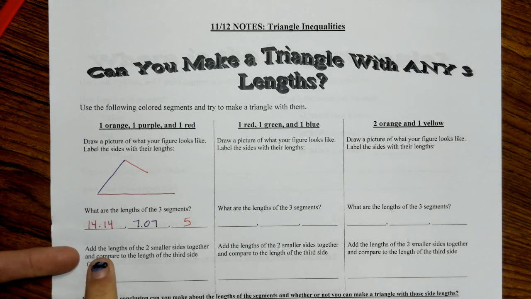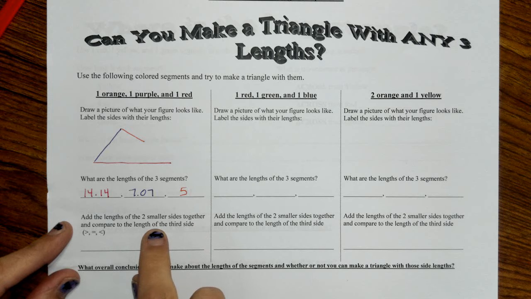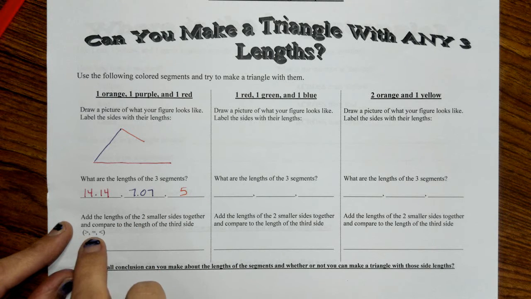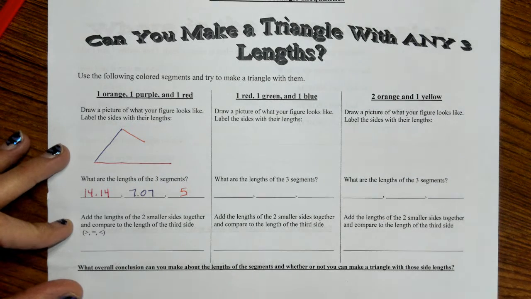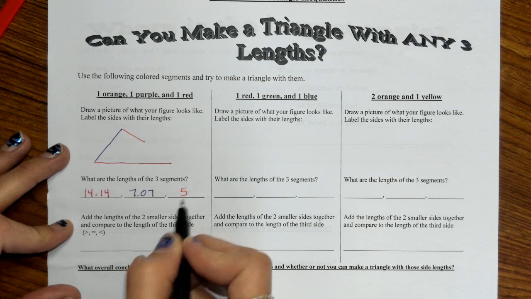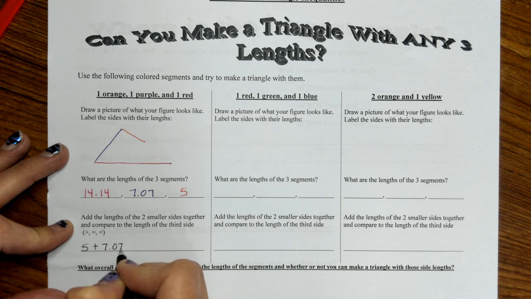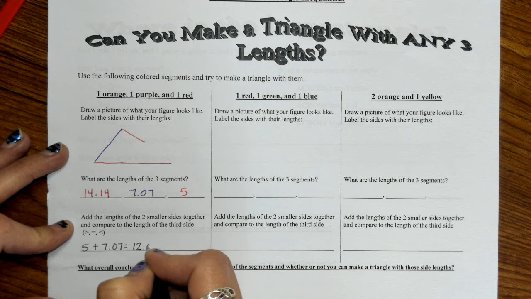So now we want to come down here and add the length of the two smaller sides together and compare it to the length of the third side. Meaning, is the sum going to be greater than, equal to, or less than? So we take our two smaller ones here, the 5 plus the 7 and 7 hundredths. This comes out to a total of 12 and 7 hundredths.